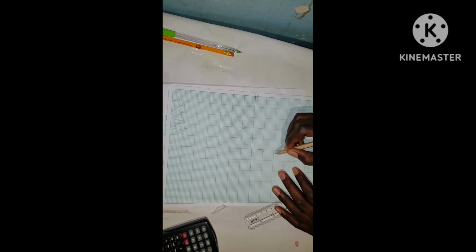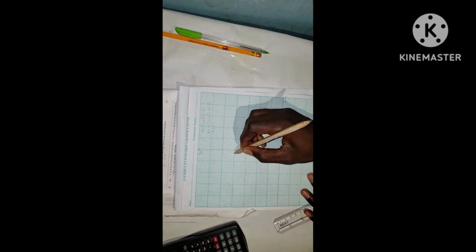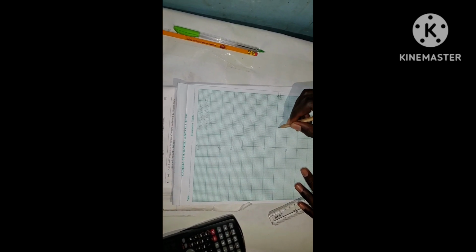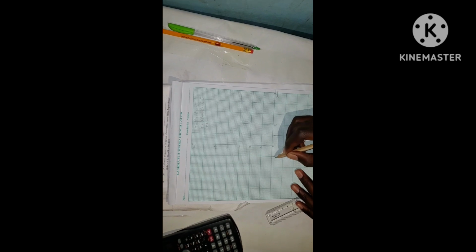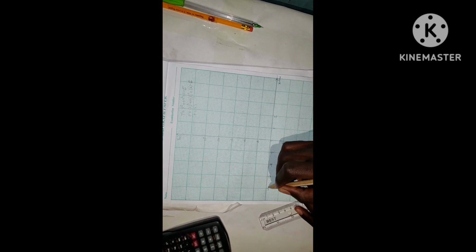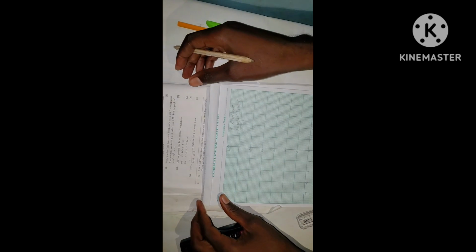So this is your 0. This will be negative 5. We are putting them in 5, 5 because of the scale. This will be 5, 10, 15, 20, 25. Then this will be 1, and this will be 2. This will be -1, -2, -3, and -4. So now, having done that, we start plotting, going back to our question.